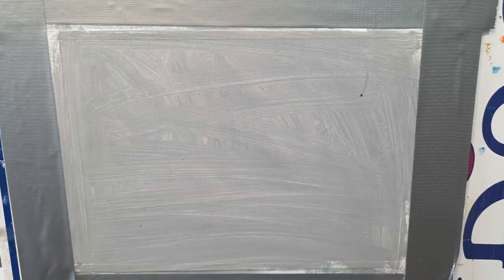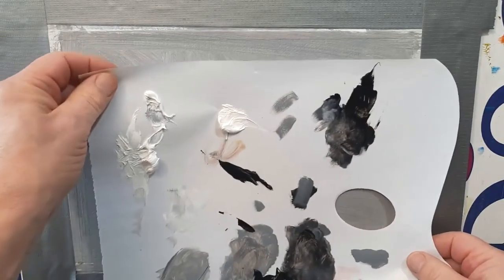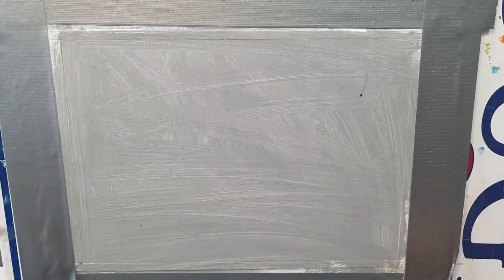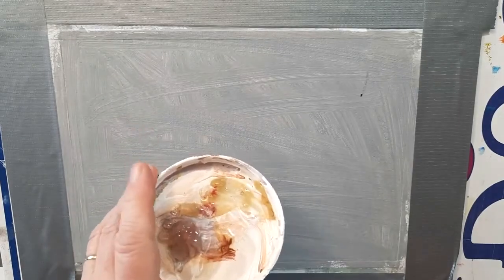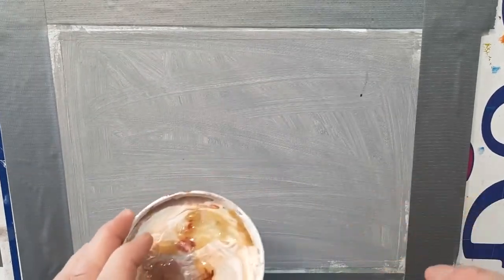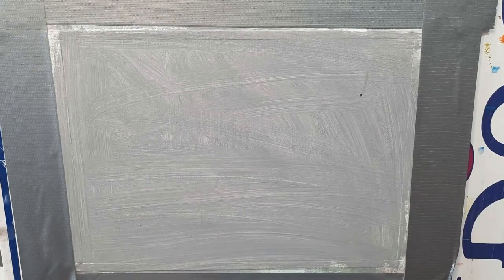So we have that. I'm simply using black and white paint for this exercise. There we go, a palette with some black and white on it, and a little dish with a tiny little bit of, in my case I'm using liquid, but again, a tiny little bit of turpentine is enough for this exercise. Don't need linseed or anything like that.